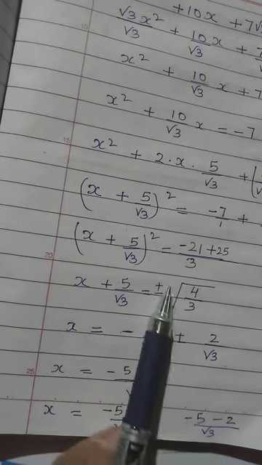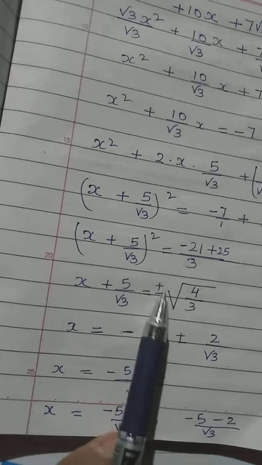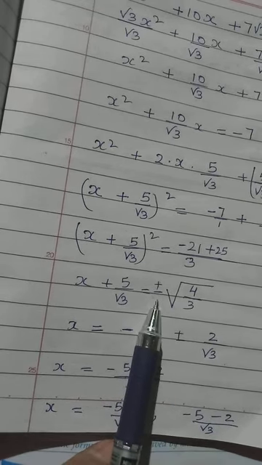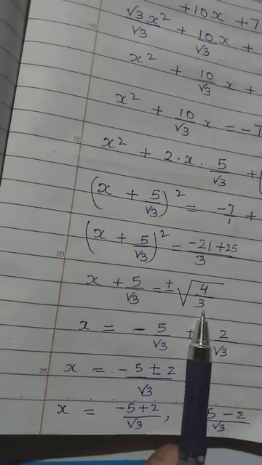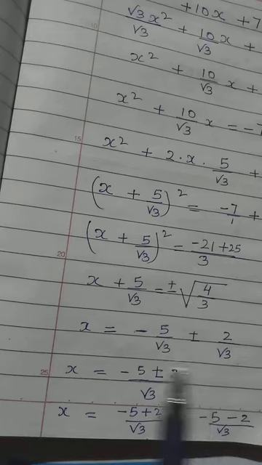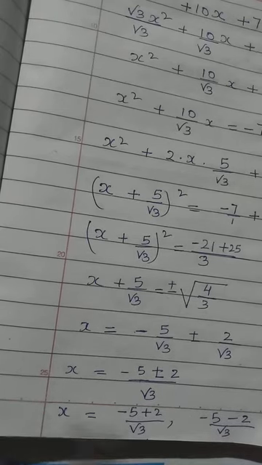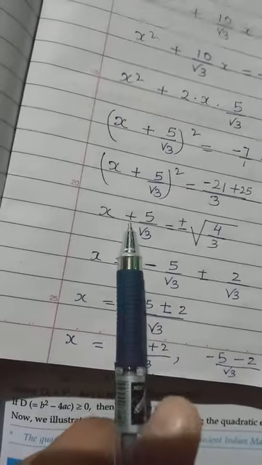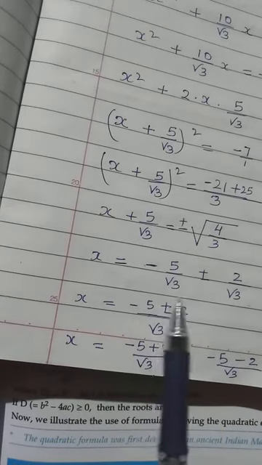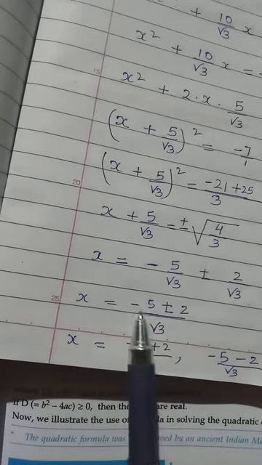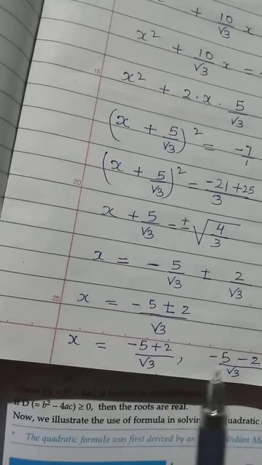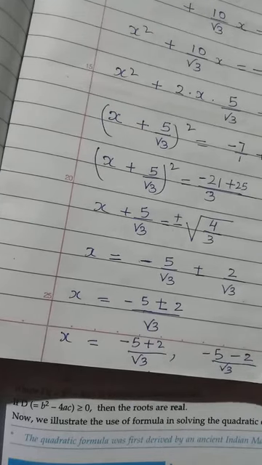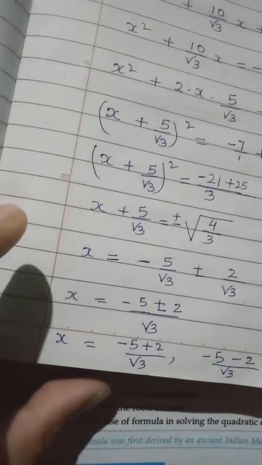To remove square, we put square root. And when we have square root, we put 1 plus, 1 minus, because we need 2 values for x. 4 we can take out as 2. 3 we cannot take out, let it remain. Here you see both are same. We can take the denominator same. Then now this is plus, this side become minus. We spread 1 for plus, 1 for minus. So minus 5 plus 2 will be minus 3 by root 3. Then minus 5 minus 2 will be minus 7 by root 3. So those two are the values of x.